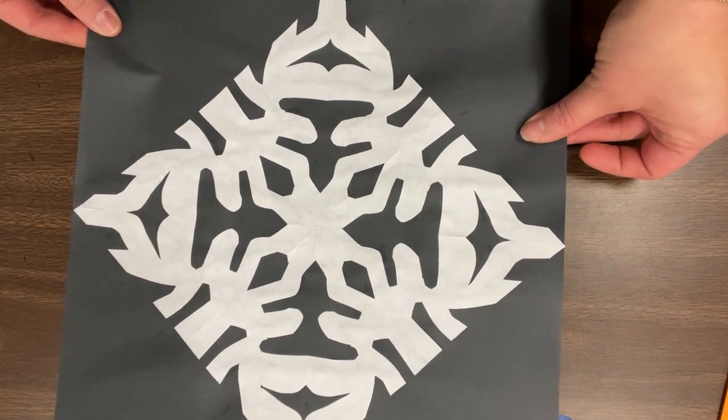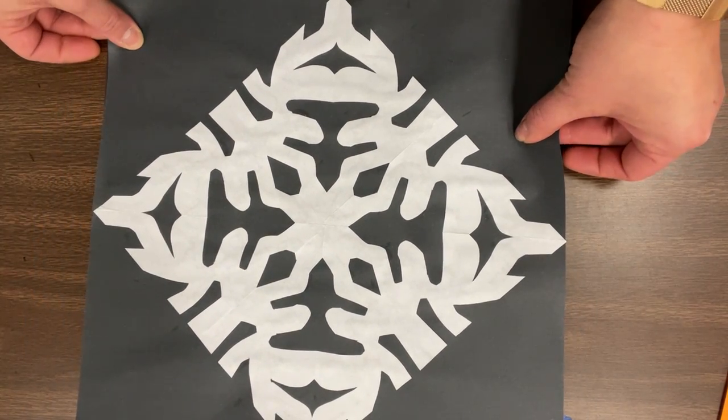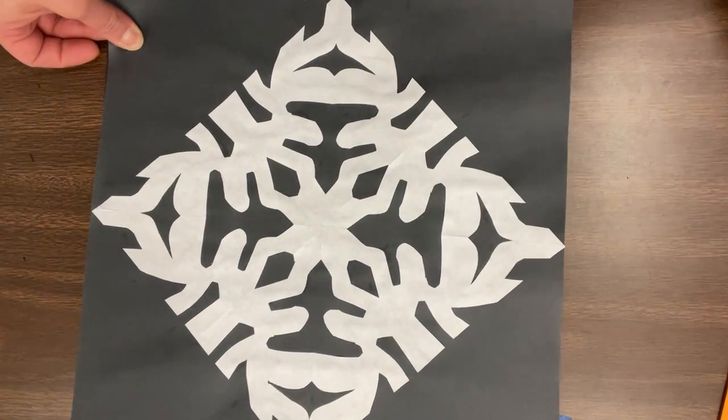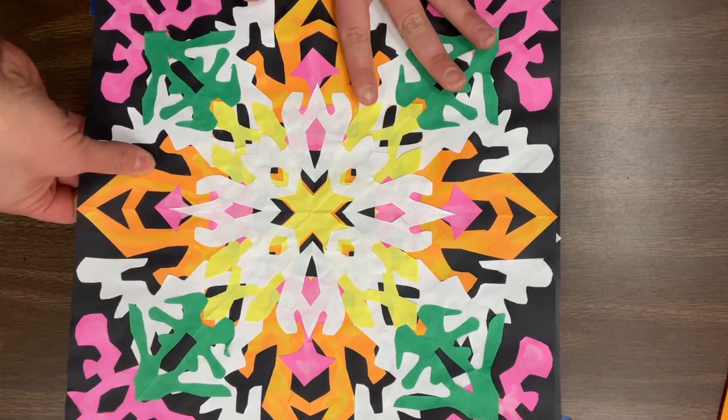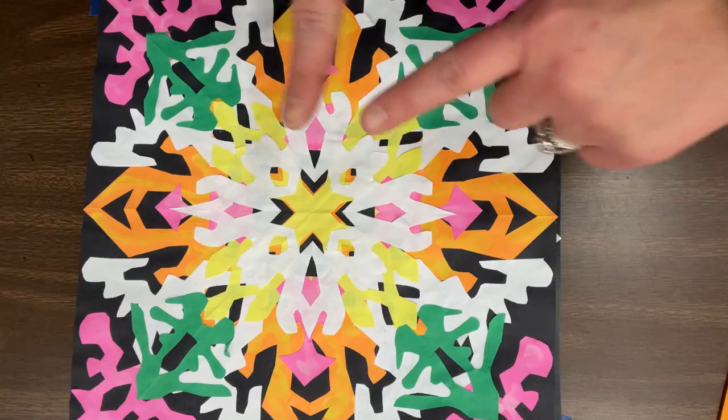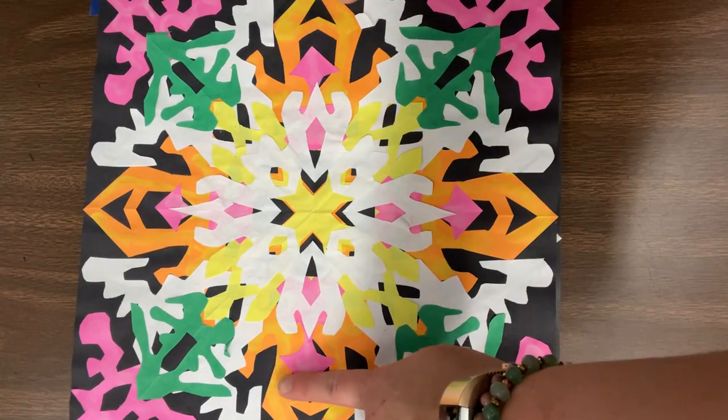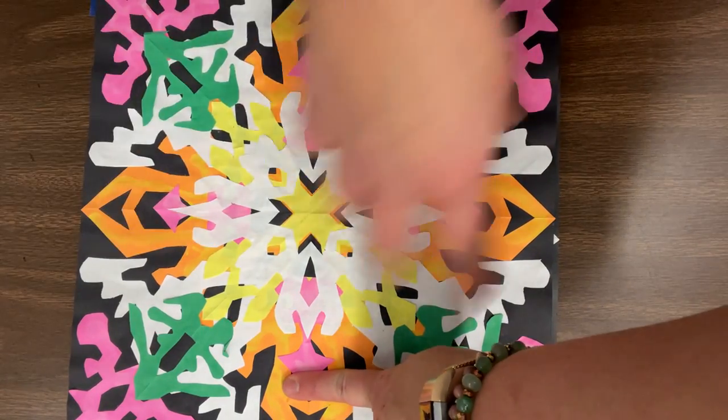Last class, we started our fluorescent snowflake base. We're gonna make a radial design. The reason that we're really getting into this today is we wanna talk about radial symmetry. And radial symmetry is when it's symmetrical, the top, bottom, sides, diagonal, all the way around.